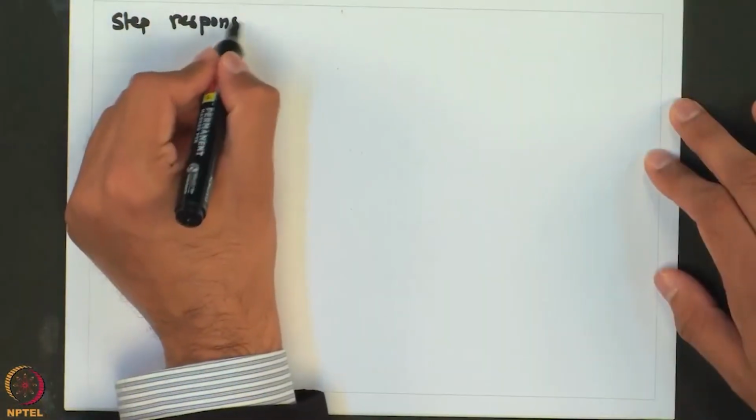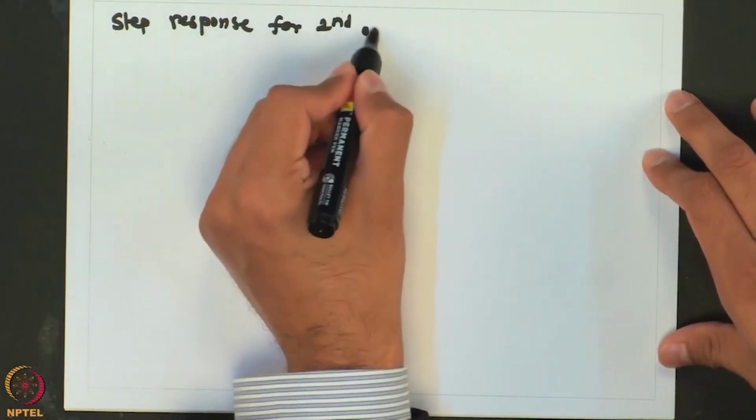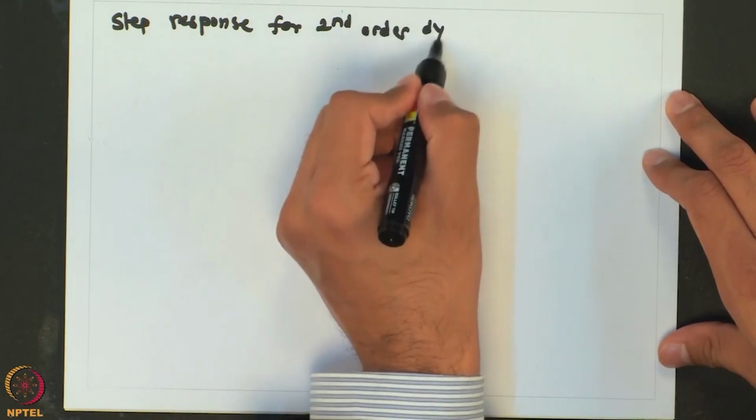So now we will look at how a second order system reacts to a simple disturbance like a step input, and that will also help us classify these second order dynamical systems. We will see why that classification comes about and how it is related to the parameters of a second order dynamical system. So we will now look at step response for second order dynamical system.